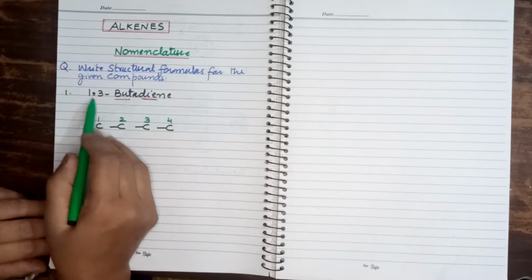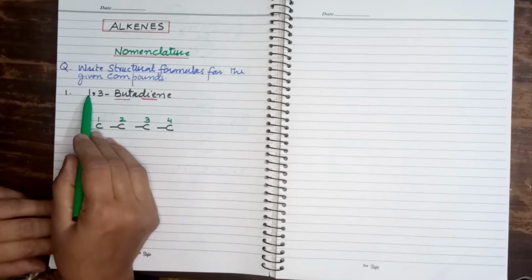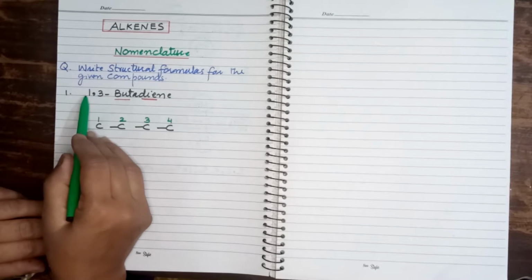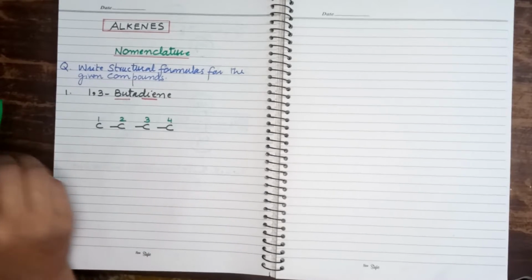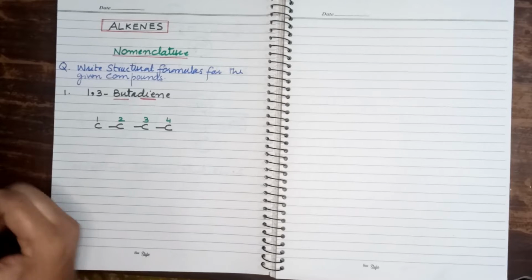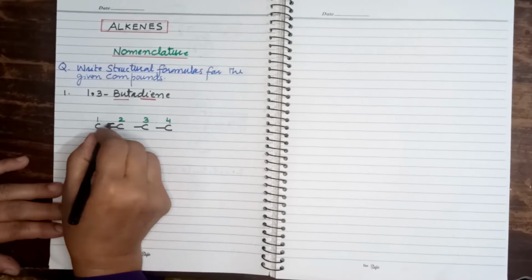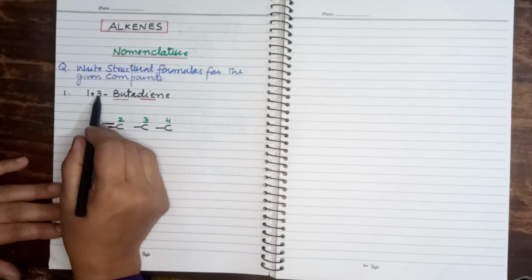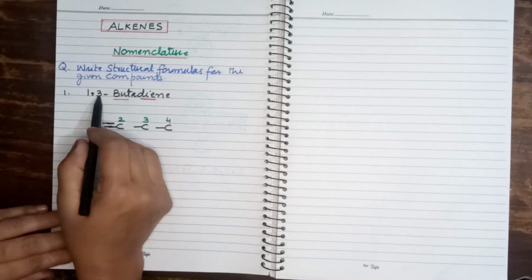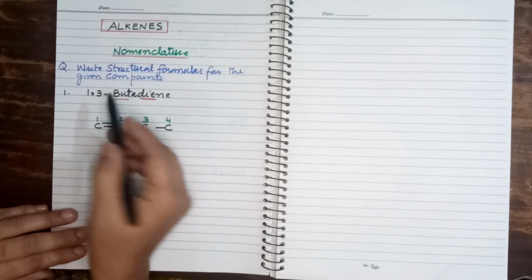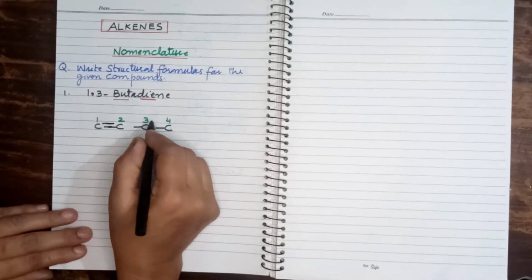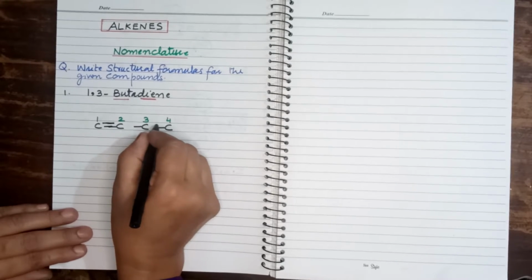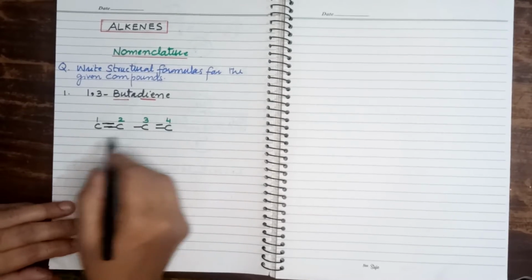Let's see the positions of both double bonds: 1, 3. 1 shows the first double bond is present between carbon number 1 and carbon number 2, so we make the first bond here. Now 3 shows the second double bond is present between carbon number 3 and carbon number 4, so we make the second bond here. This is the skeleton, students.